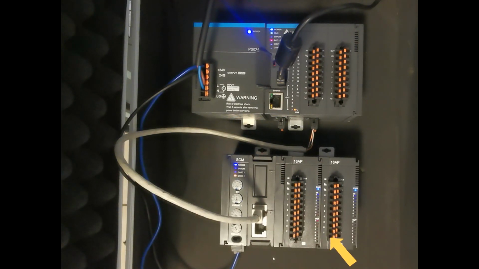I hope you have enjoyed this video, and that you now have a clear understanding of how to set up and configure the AS-FCOPM communication card with the AS00SCM remote communication module.